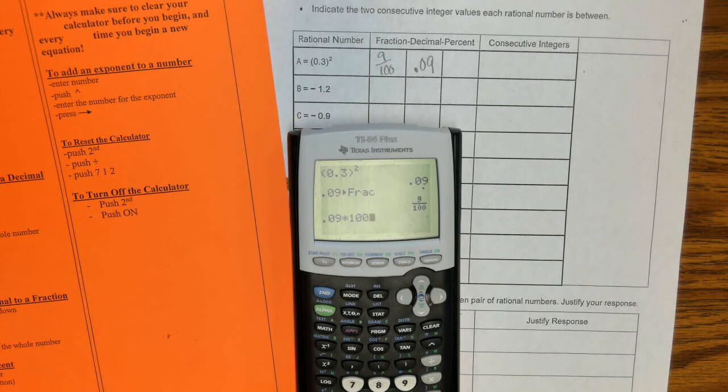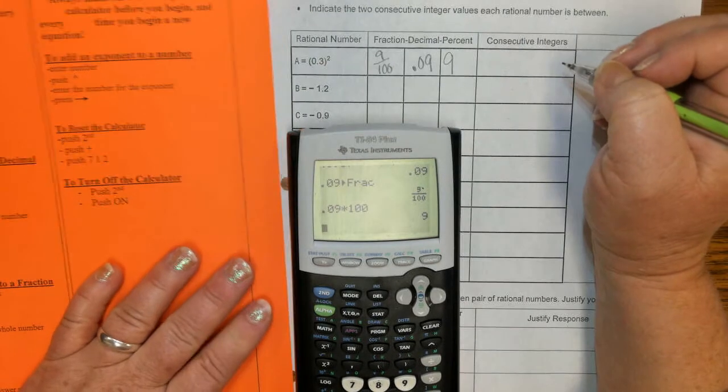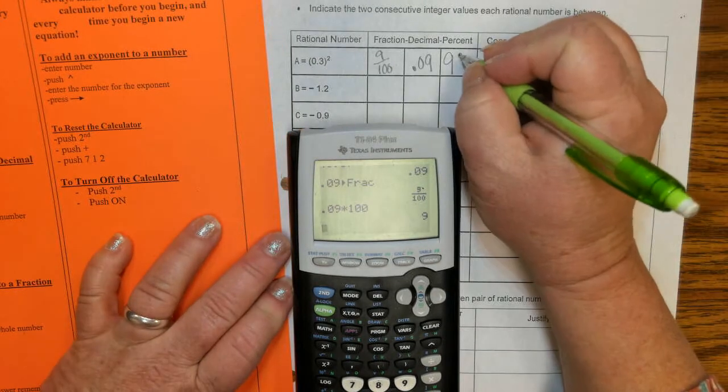You're not just letting me do the work. What I'm trying to say here is the more you practice and punch the numbers, the more it will become second nature to you. All right? So you're going to hit enter, and it's 9. Now, it is not a percent until I do what? Add the percent sign.